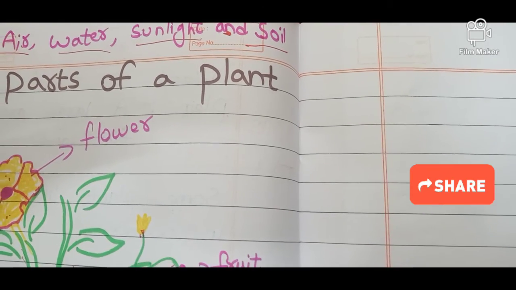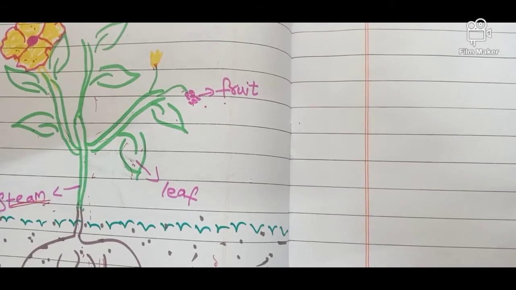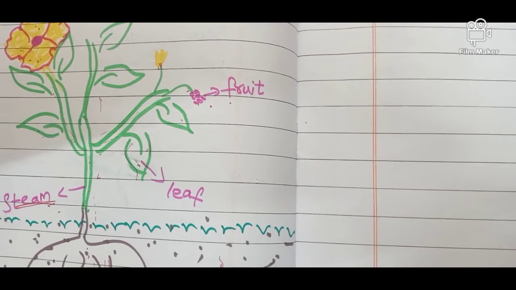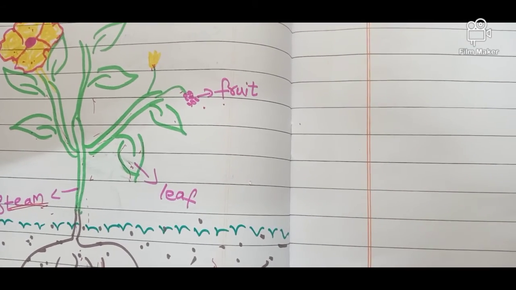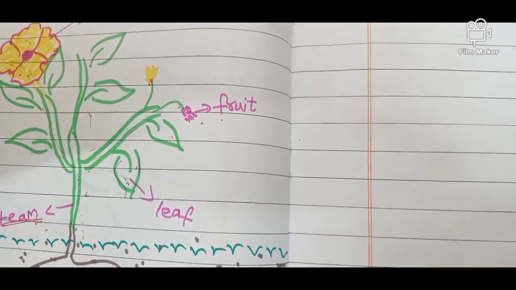So children, you do one thing, you draw these parts of a plant in your books and practice it, and also you practice the spellings. It's an important topic for you children.